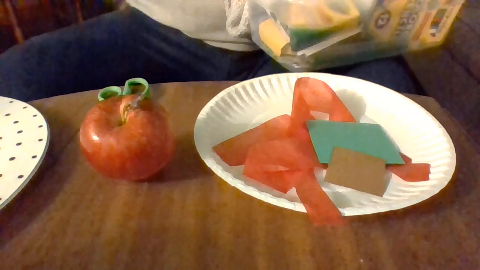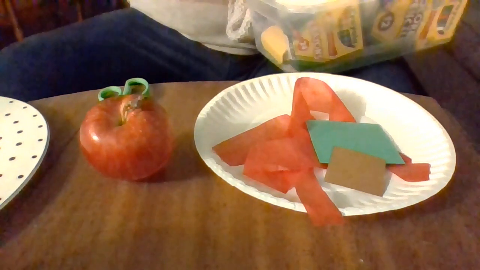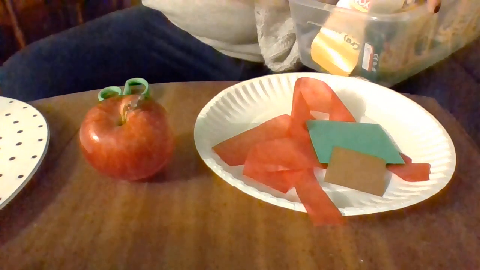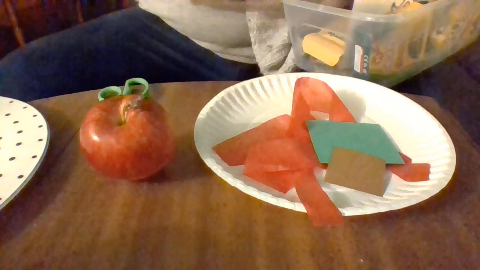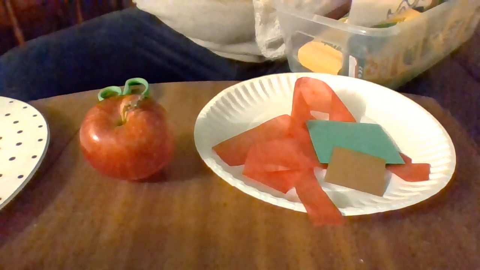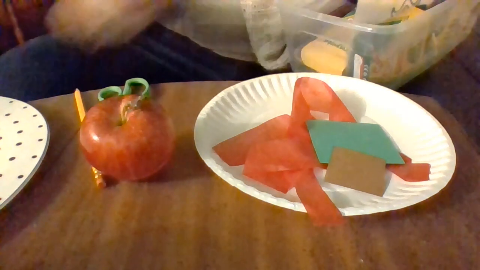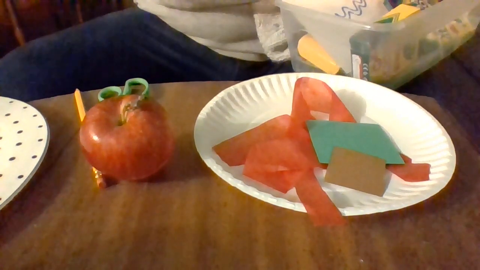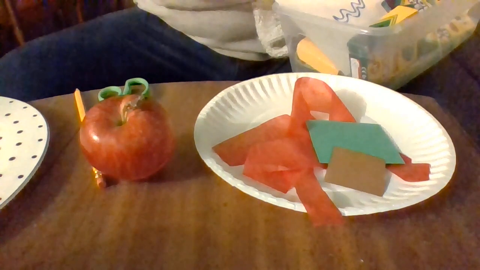Look in my supply box. This glue was empty. Oh, I forgot one last thing, friends. You also need a pencil so we can write our name on the back of our project. All right, I think I got it.